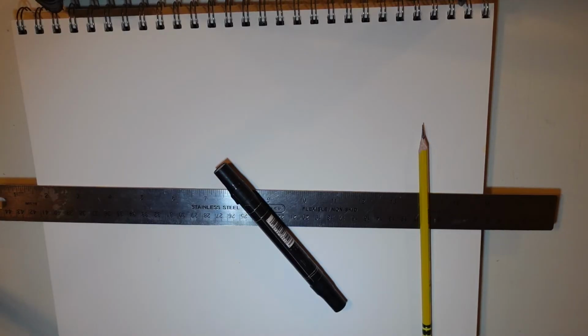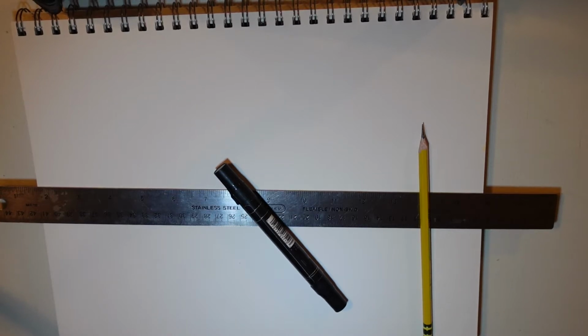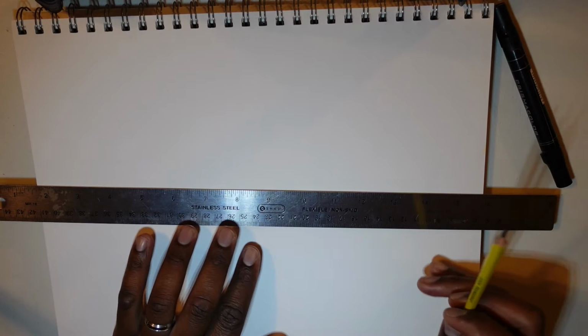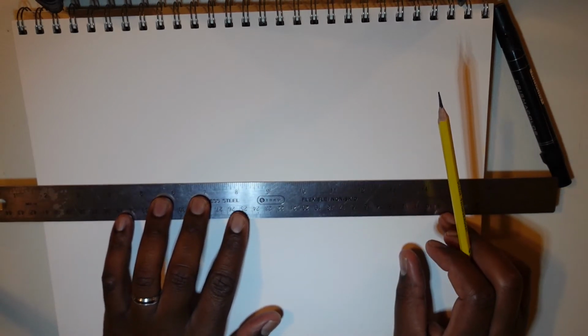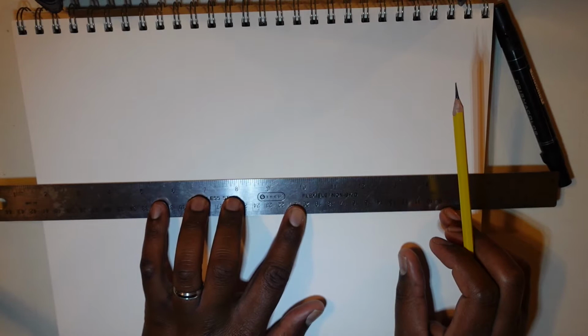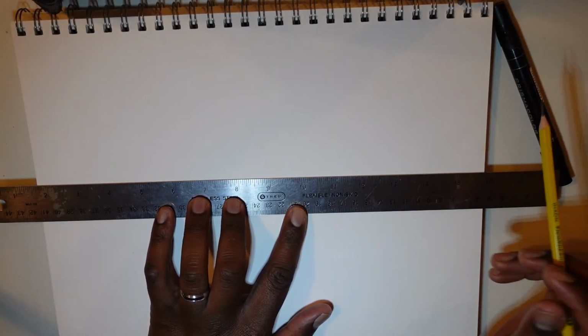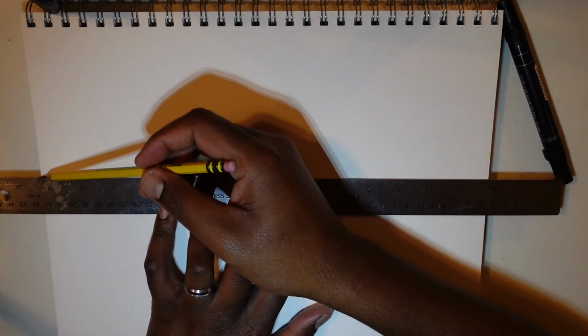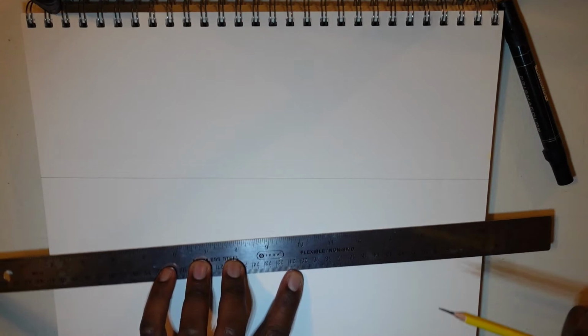Hey class, so today we'll be covering one-point perspective. The few materials that we'll use today are a pencil, a marker, and a ruler. All right, let's get started. With one-point perspective, one of the first things that you need to make on your paper is something called the horizon line. Now, the horizon line is the line that comes across your paper, just like that, but it shows your eye level, right?